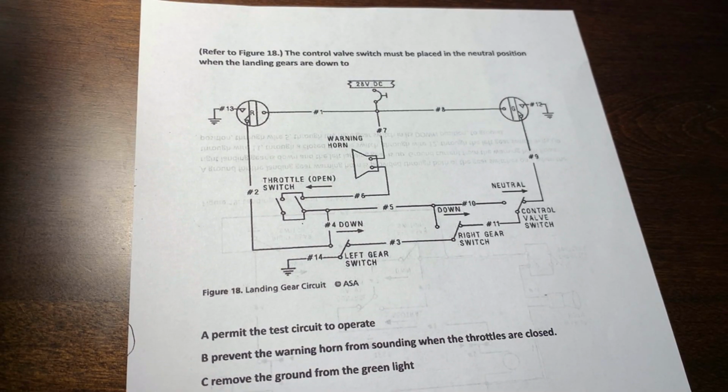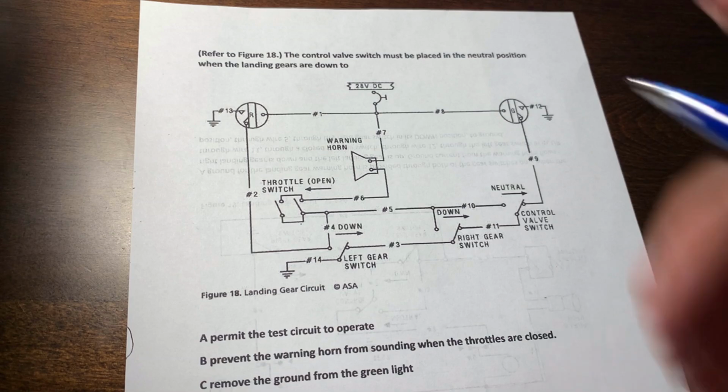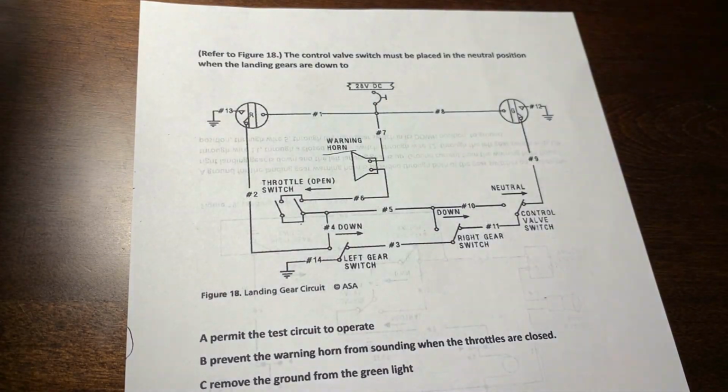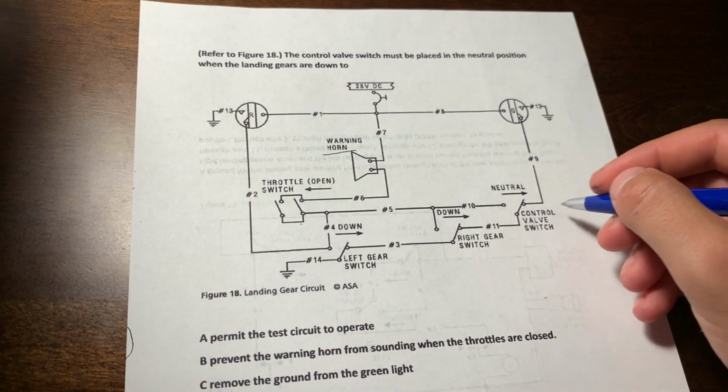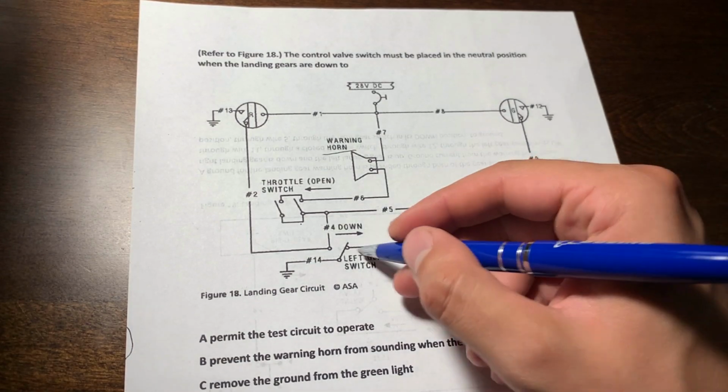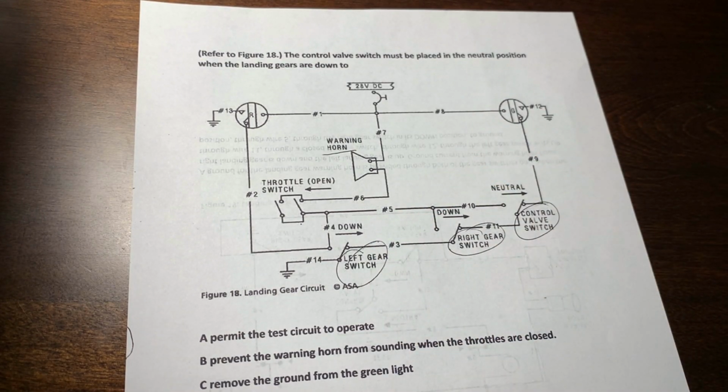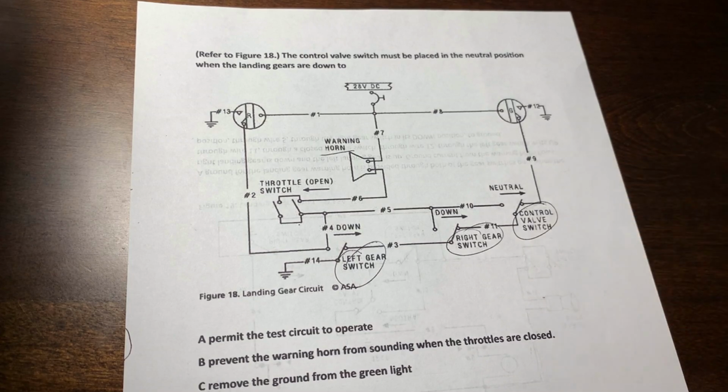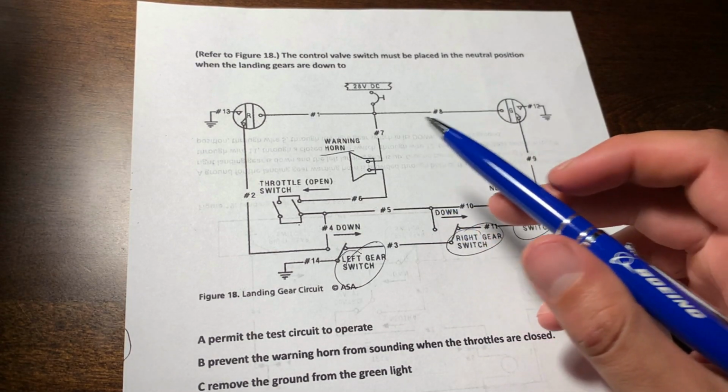The control valve switch must be placed in the neutral position when the landing gears are down to, okay, so the warning horn, the control valve, and the 2 gear switches. It's asking why this should be placed in the neutral position when the landing gears are down.